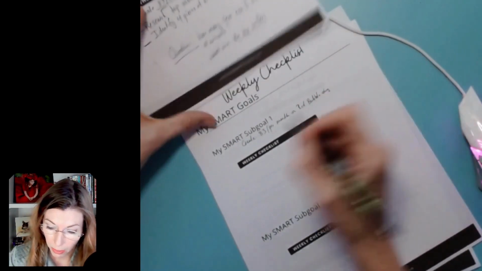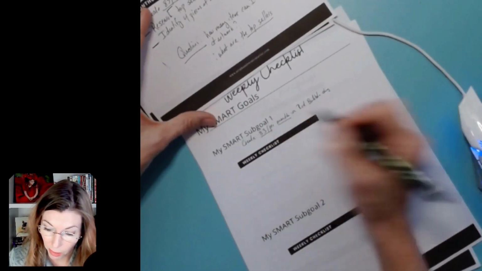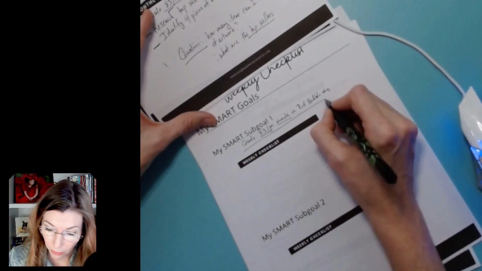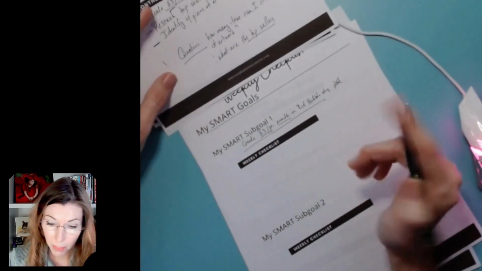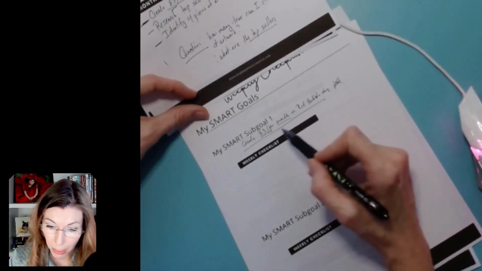Okay, so you see that's measurable, it's time specific, and the whole thing is very specific. And I know it doesn't cost me anything, so I don't have to worry about cost, okay? So what do I actually need to do?